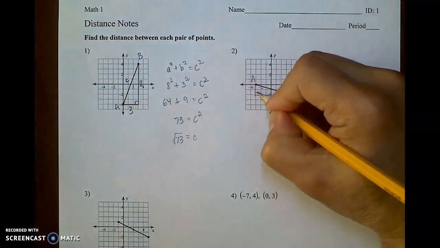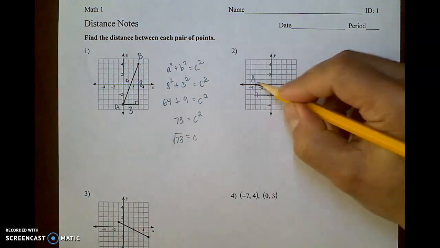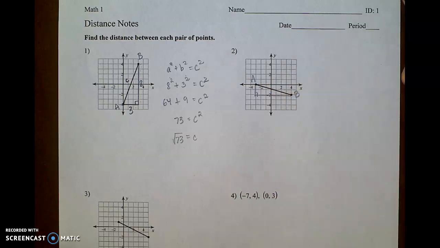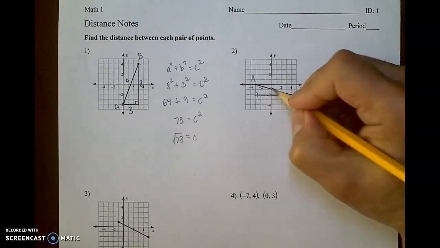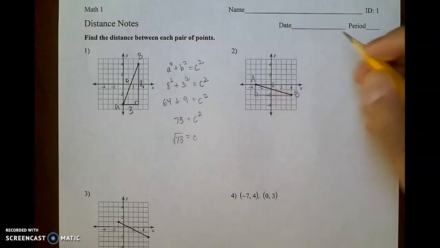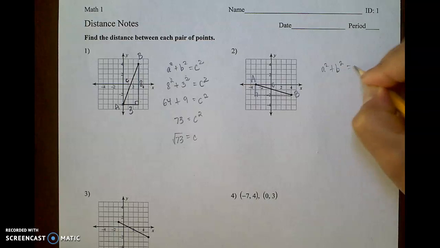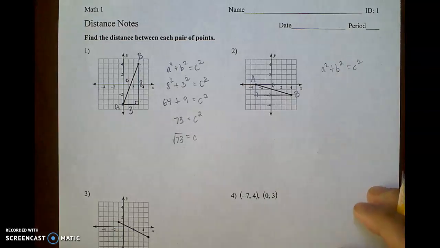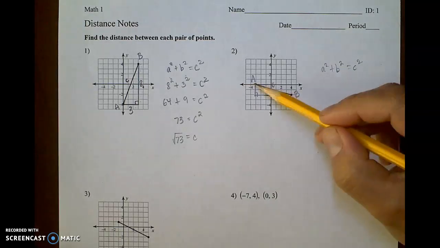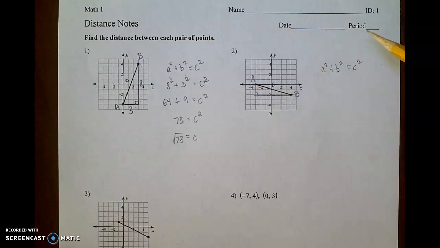So here's my right angle right in here, and this is my hypotenuse. So again, that's going to be our c side for our Pythagorean theorem, and we're using it to help us find the distance between these 2 points A and B.